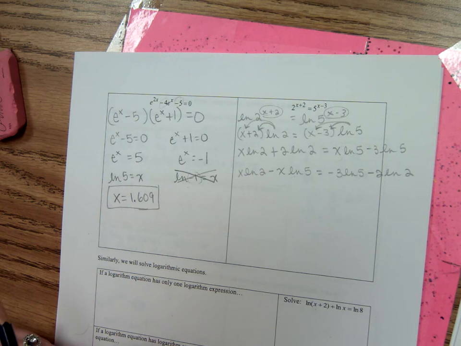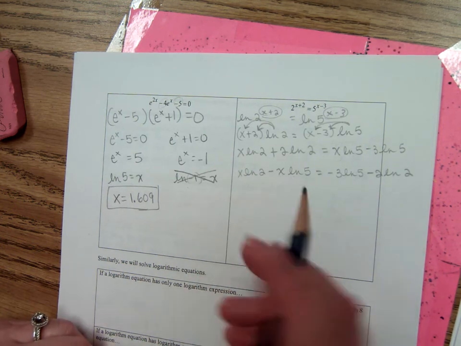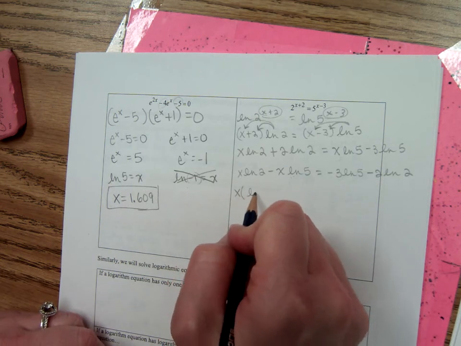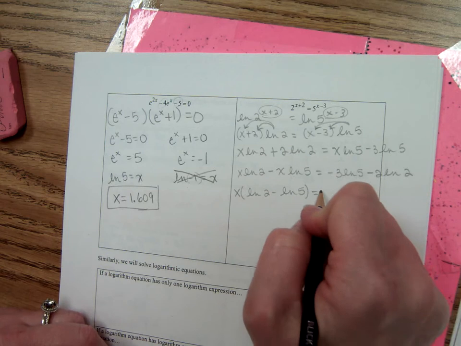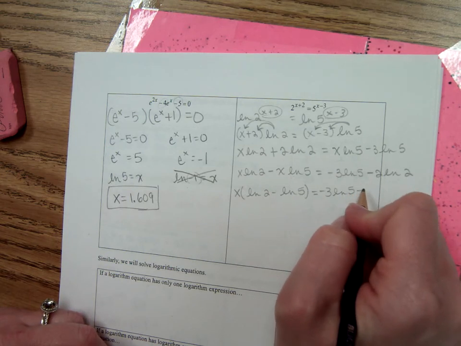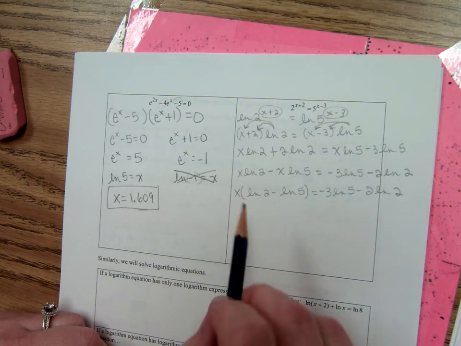So now look, both of these guys have an x, right? So I'm going to factor it out. Put x. That leaves me with natural log of 2 minus the natural log of 5 equals negative 3 natural log 5 minus 2 natural log 2. Now what can I do to get that x by itself?